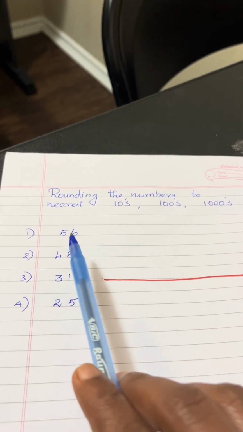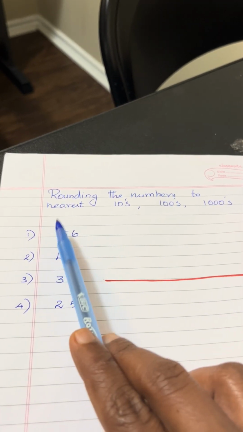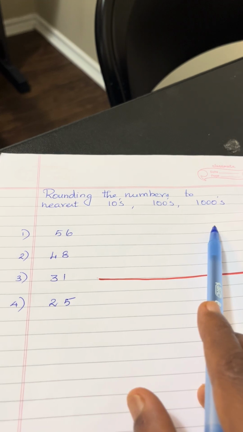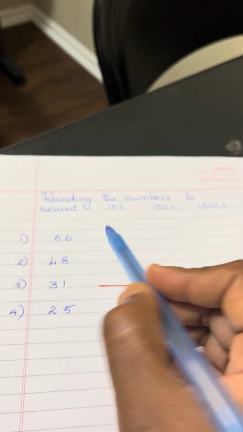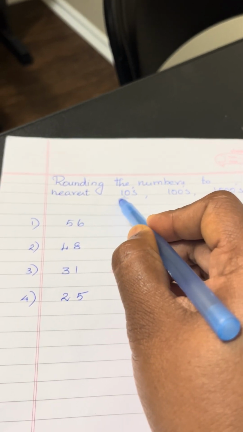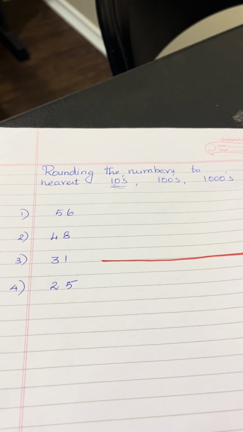Good morning. So today's topic is rounding numbers to the nearest tens, hundreds, and thousands. Okay, so let's go for the first one. We are going to learn rounding numbers to tens.